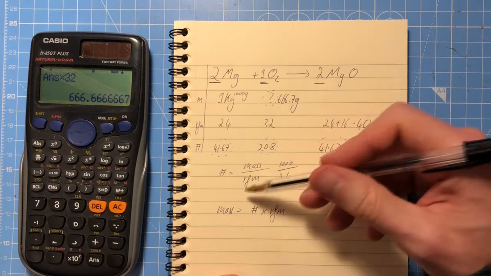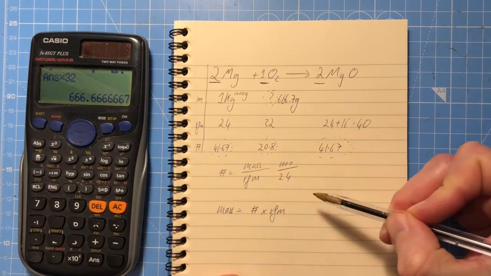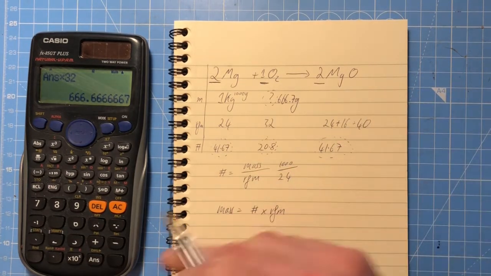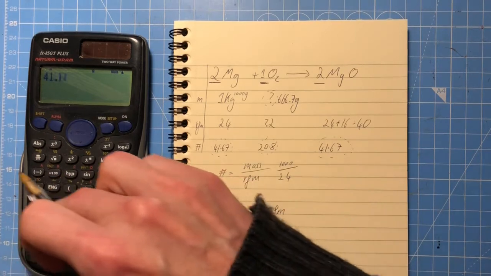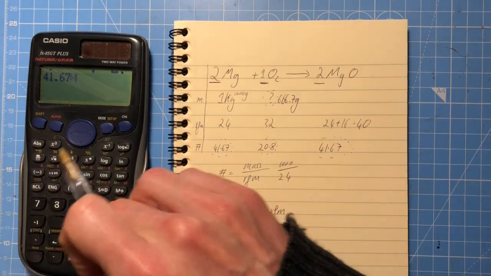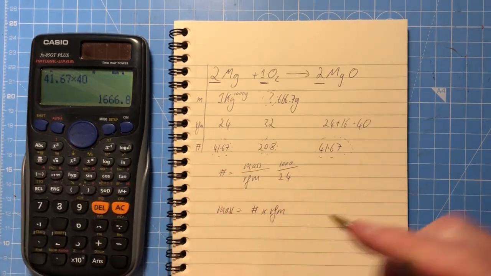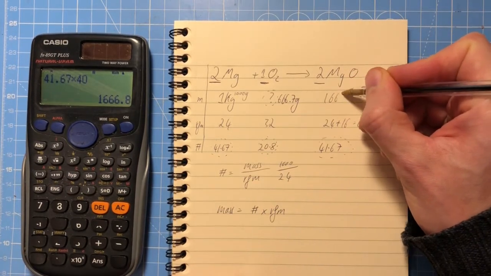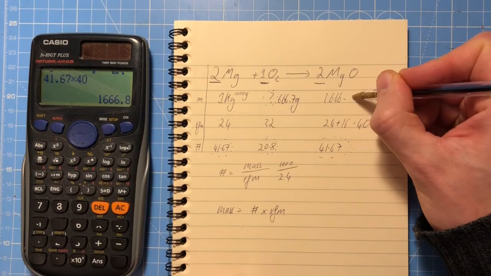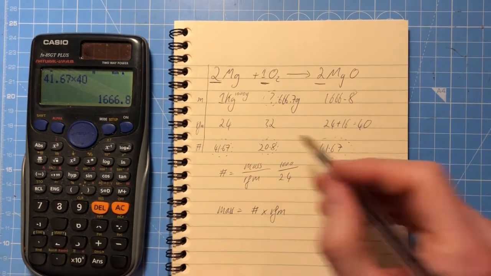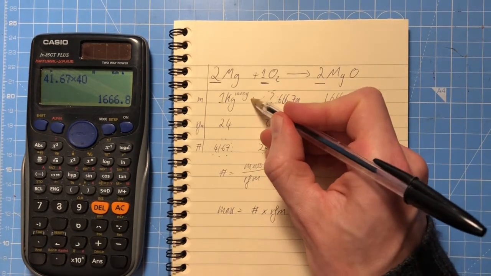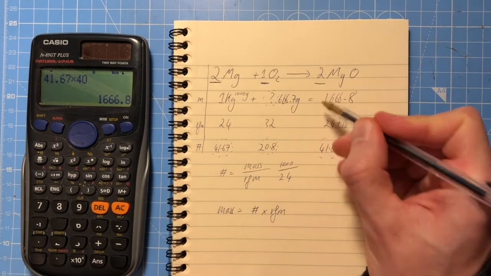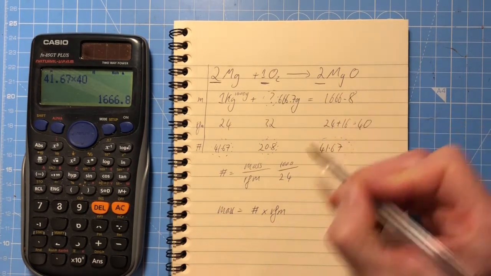And just for completeness, let's also do this one over here. So remember, mass is number of moles times RFM. So we're going to do number of moles, 41.67, multiplied by 40. And this gives us 1,666.8.